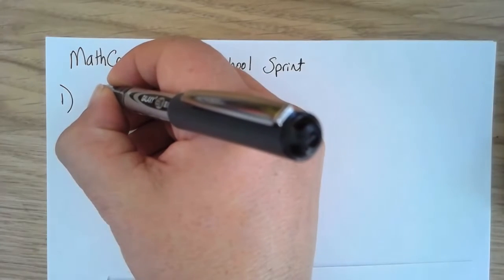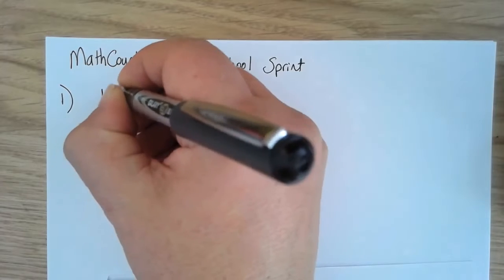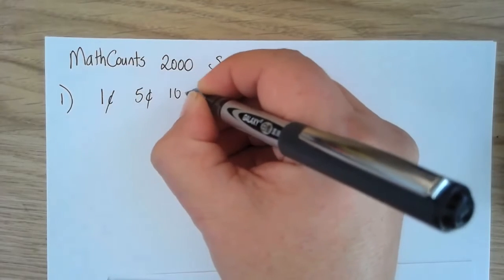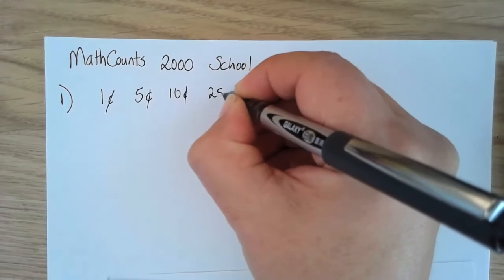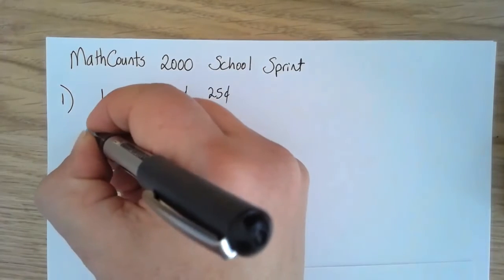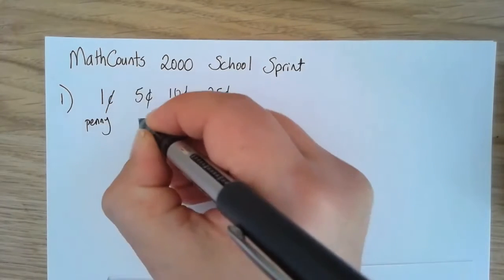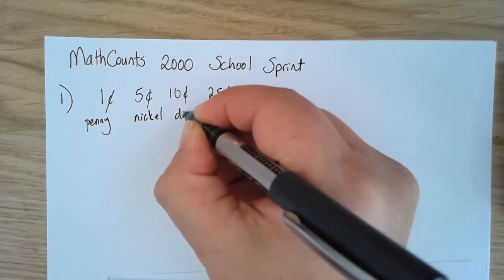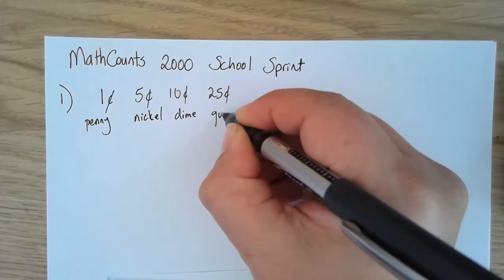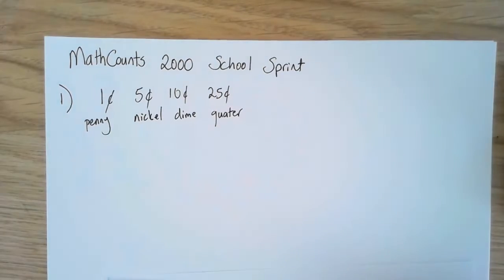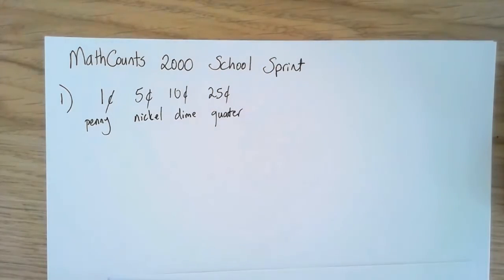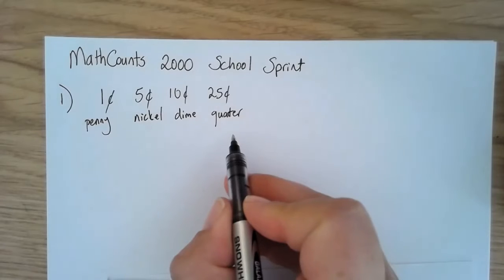American coins, there are 4 different coins. There is a 1-cent piece, a 5-cent piece, a 10-cent piece, and a 25-cent piece. They're called the penny, the nickel, the dime, and the quarter. There's an R in there, isn't it? Quarter. These are the possibilities.